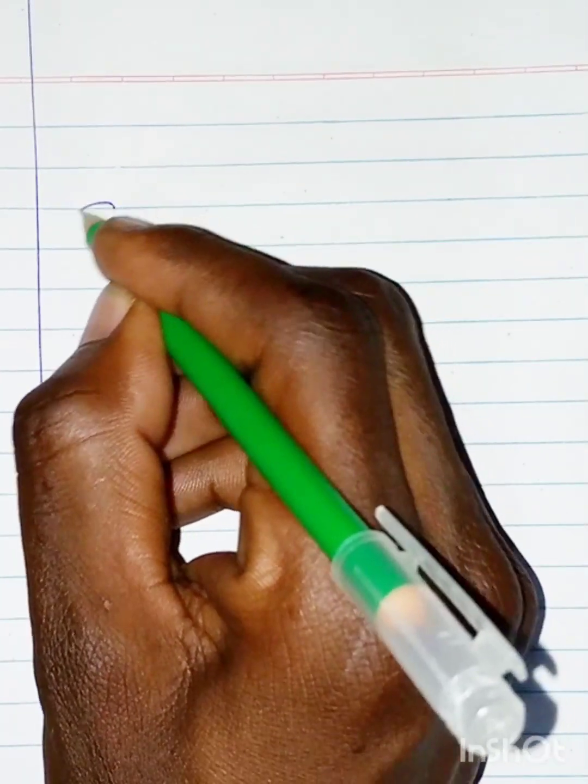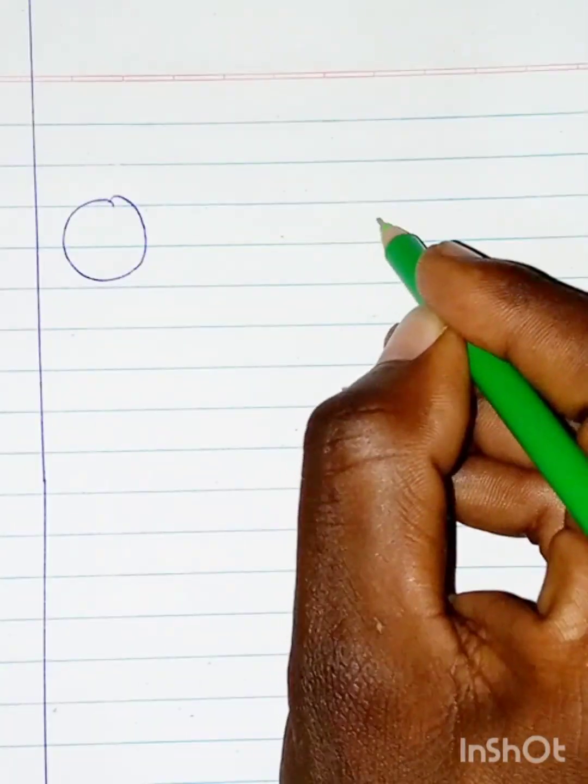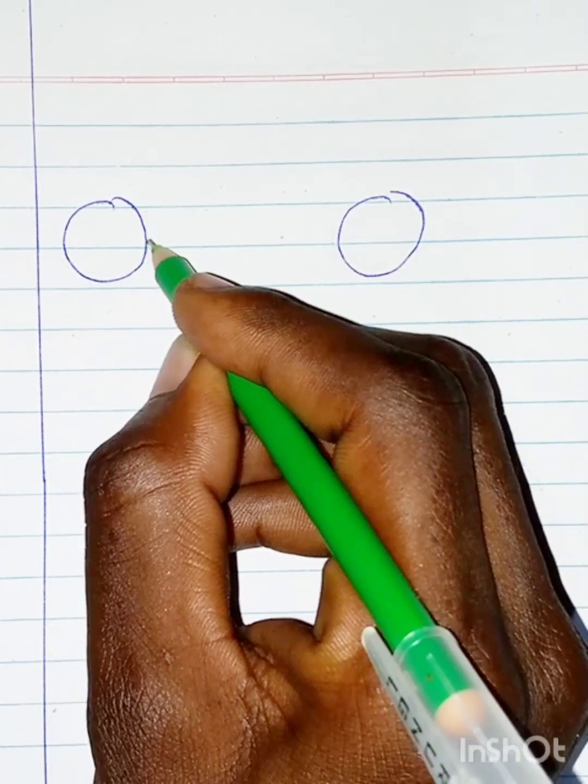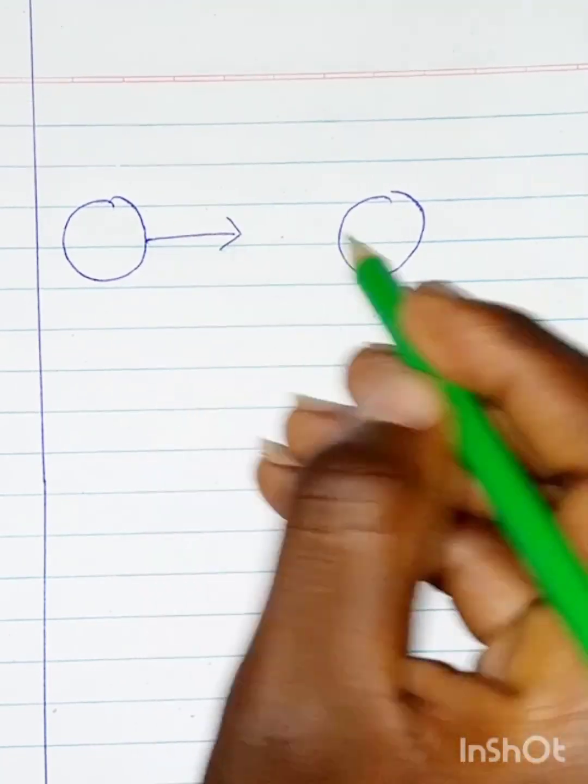Let me give you the derivation of the formula used to calculate all the questions involved in the principle of conservation of linear momentum. Let's take an example. Two balls thrown in opposite directions are about to collide. Let me give you two balls here. Here the first ball, and here the second ball. They are thrown in opposite directions.